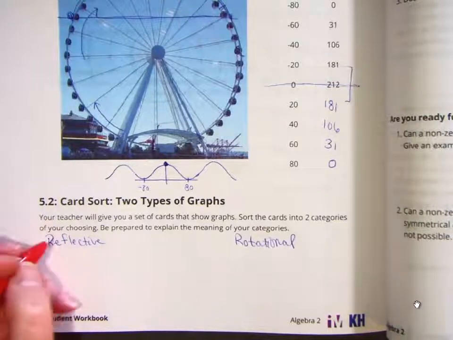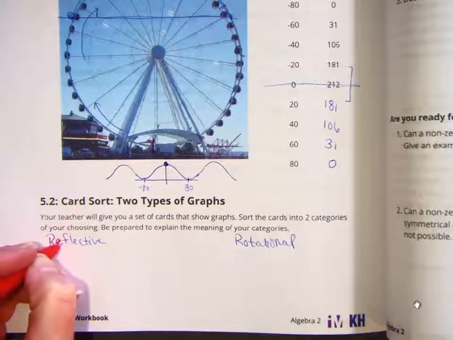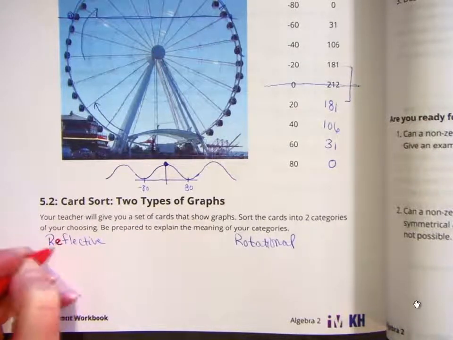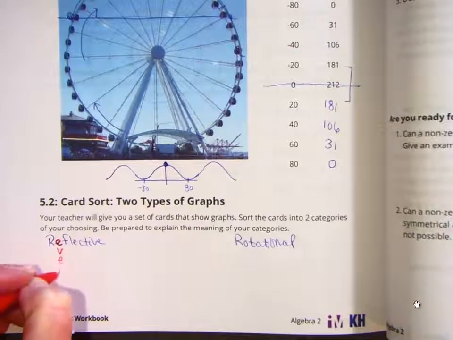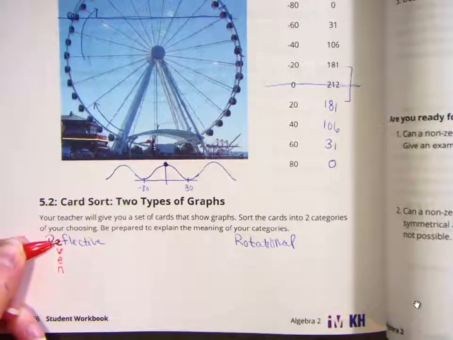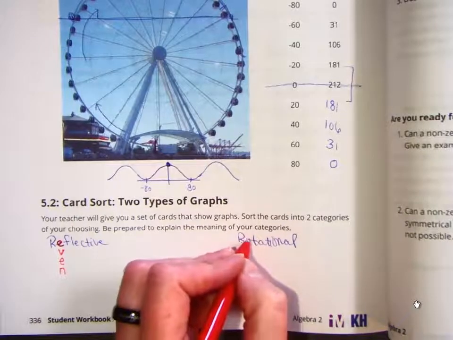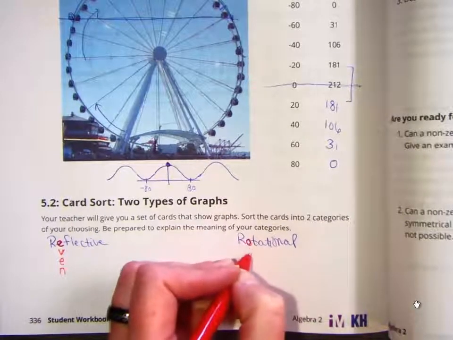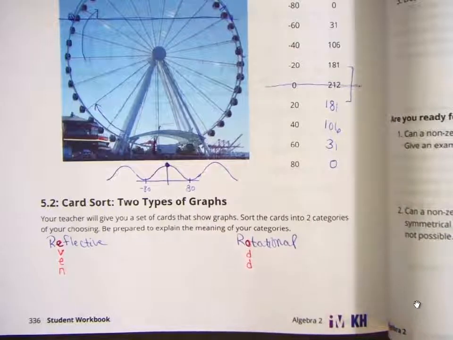We call those even and odd functions. And one way that I tend to remember this is that reflective with that E are even functions. So I'm going to build off that E and remind myself that reflective is an even function. And those that have rotational symmetry, we would call odd. So reflective even and rotational odd.